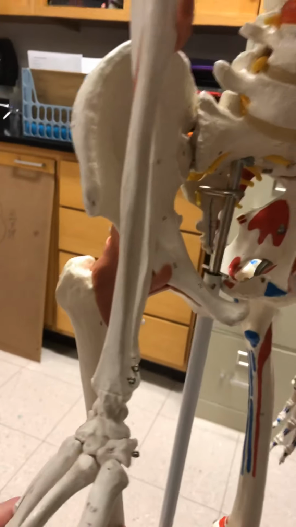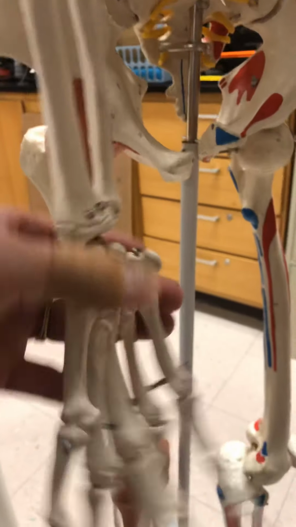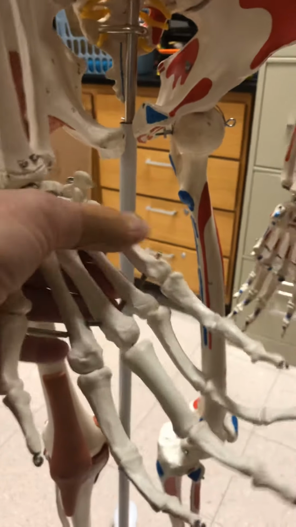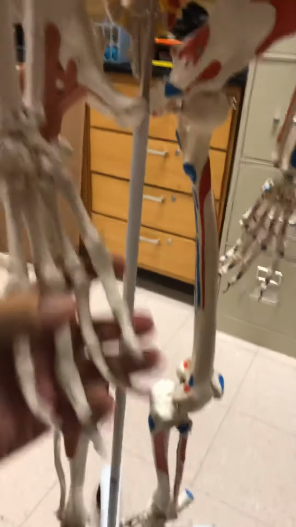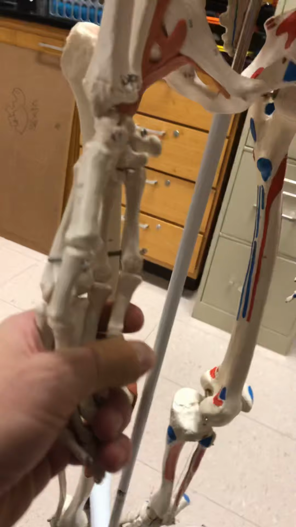Okay. Then you have your carpals, which are your hand bones. Right here. These are your metacarpals. There's 5 of them. They make up your palm of your hand, and then you have your hand phalanges.